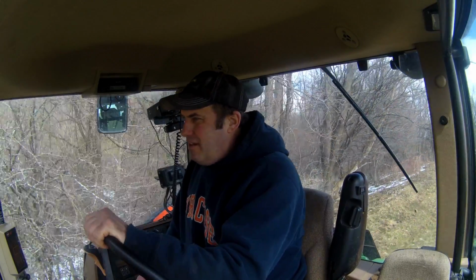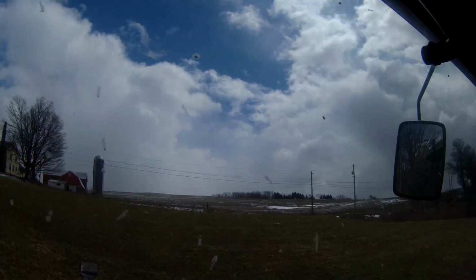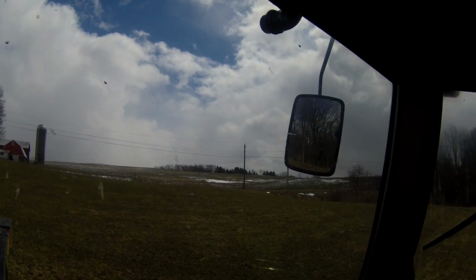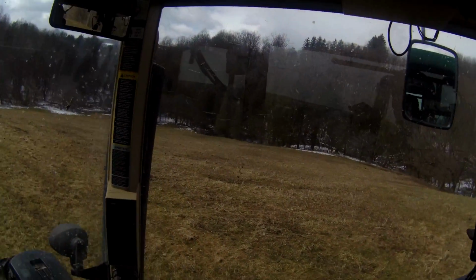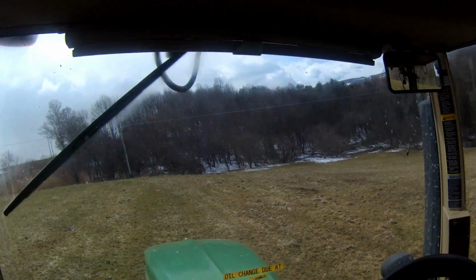Doing the exterior boundary, and I'm going to put a guidance track on the outside of each side of the field here as well, so that I have that for when we plant this. If we plant it, I don't know. This is kind of a tiny little field here. I'm across the road from the barn here, and it all lays on a pretty good side hill.